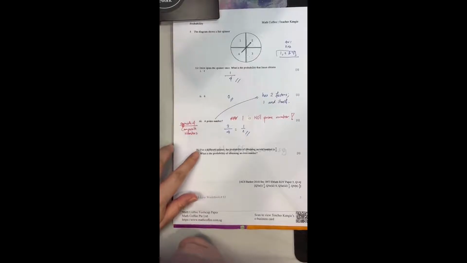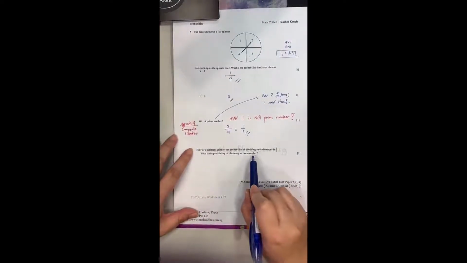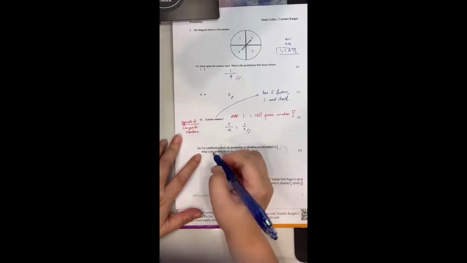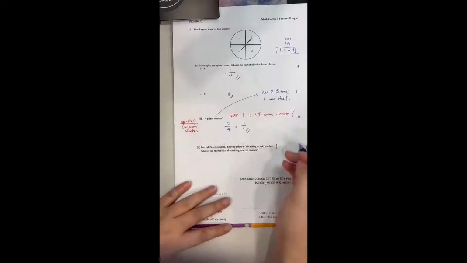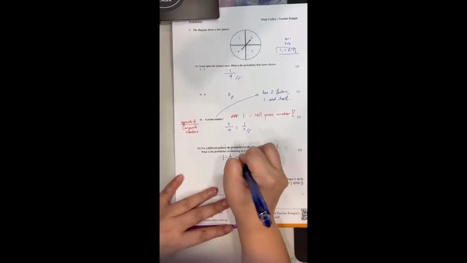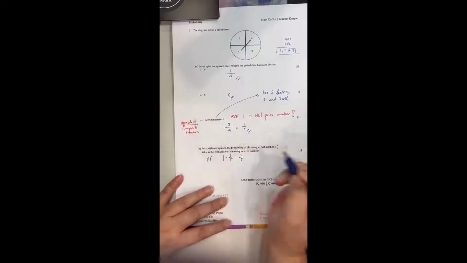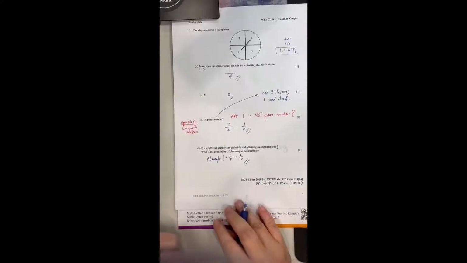For a different spinner, remember I said the fractions add up together must be 1 whole. In this case, I will take 1 whole minus 3/5 because we only have either odd or even. So 1 whole minus 3/5 is 2/5. This is the probability of even, so it's 2/5.